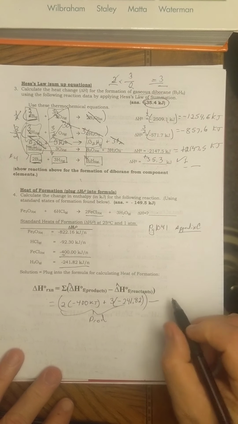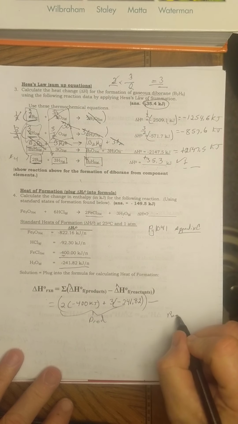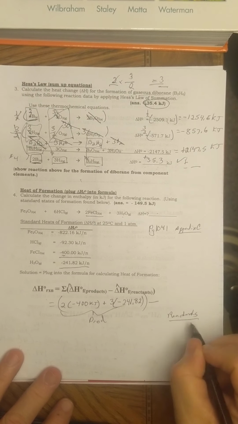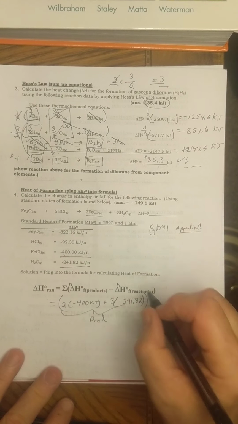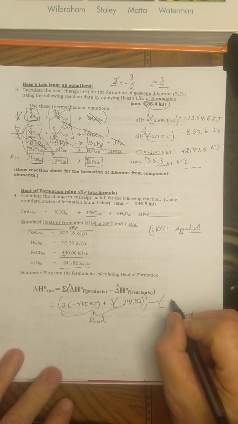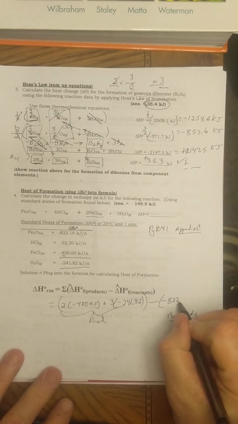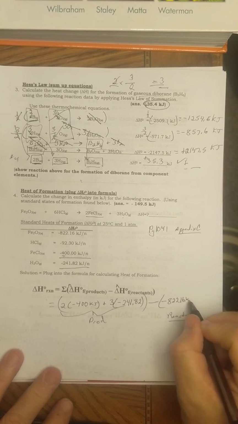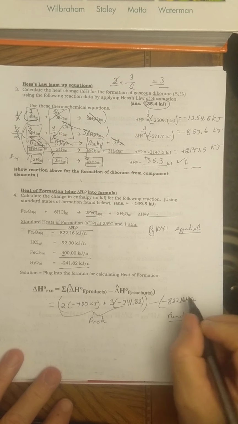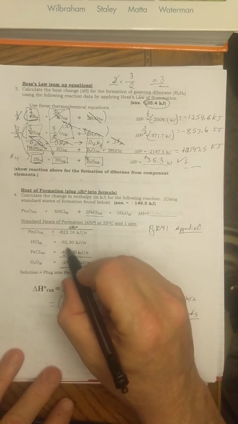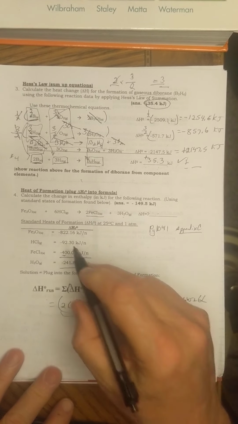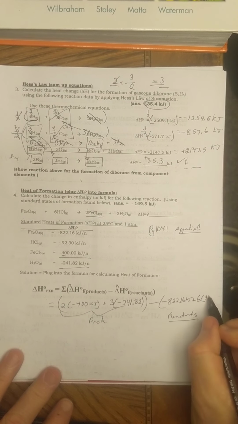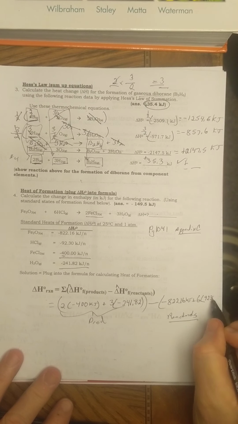And then these are all my products. Sum them up. Minus my reactants. Okay, so I got Fe2O3. So it's negative 822.16 kJs. And then I'm going to add that up with 6 HCl's. So 6 times 92.3 kJs.